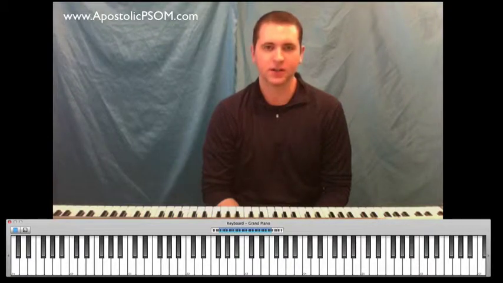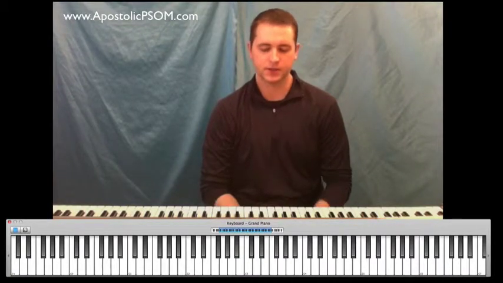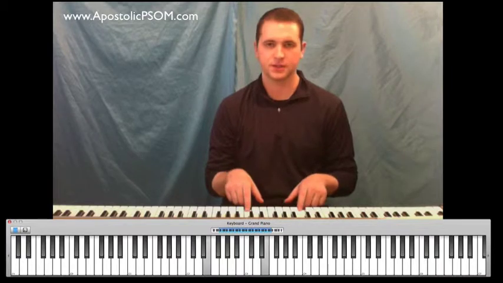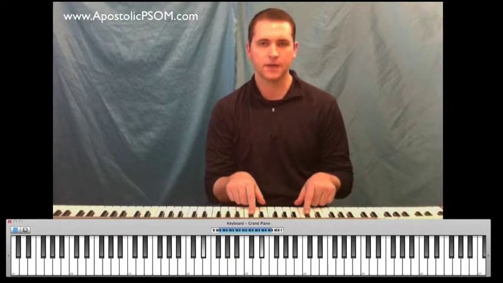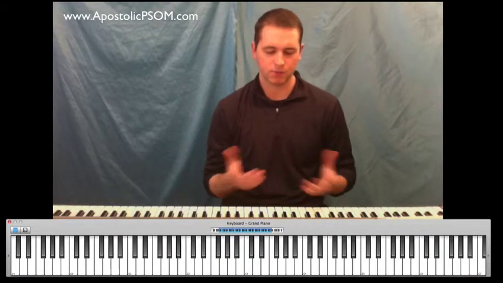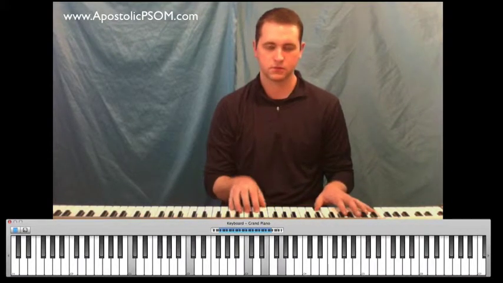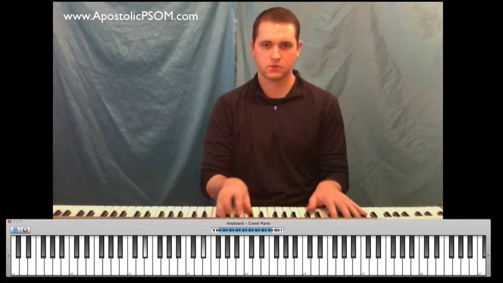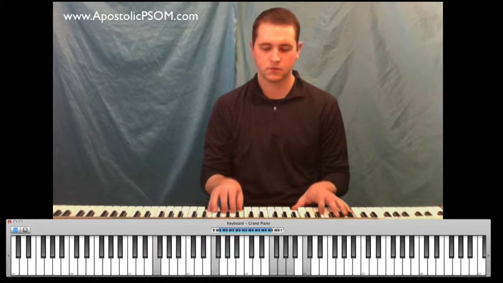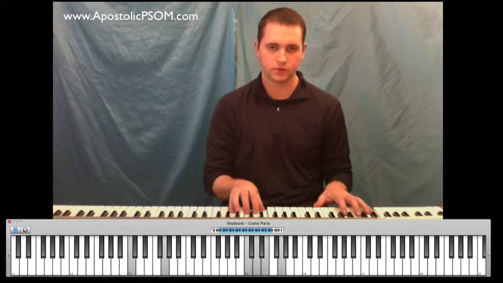Alright, so now we're going to go over the flatted 3 chord. In the key of C, your 3 is E, so your flatted 3 would be E flat. The most common way we use this chord is just as a straight major chord. We usually go into the 4 chord.